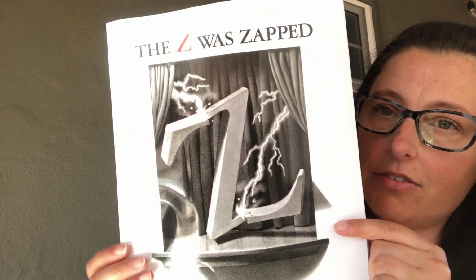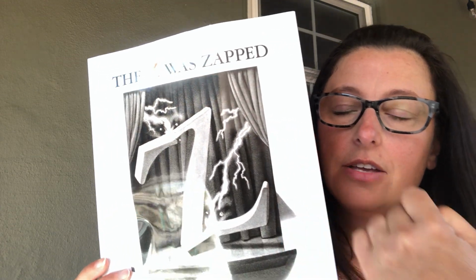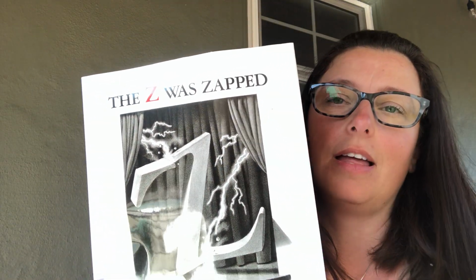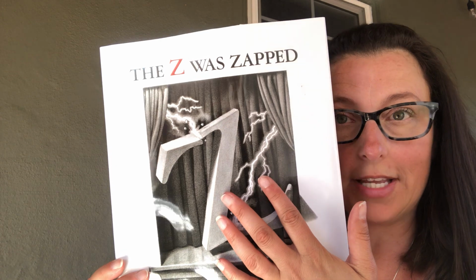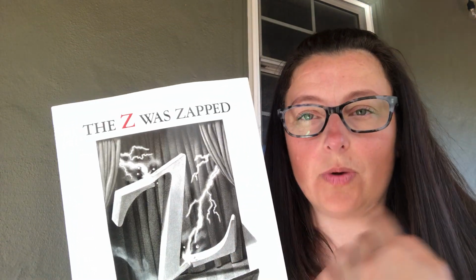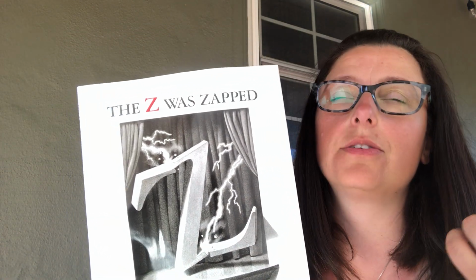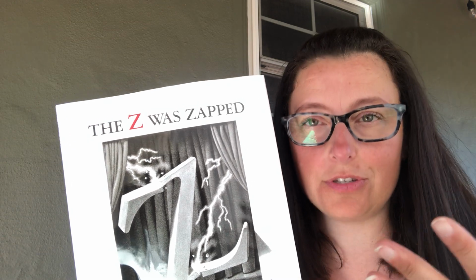So as you can see here, the Z is on a stage. So every single letter is on a stage. So Z is the 26th act because it's the 26th letter. So letter A is the first act because it's the first letter of the alphabet.